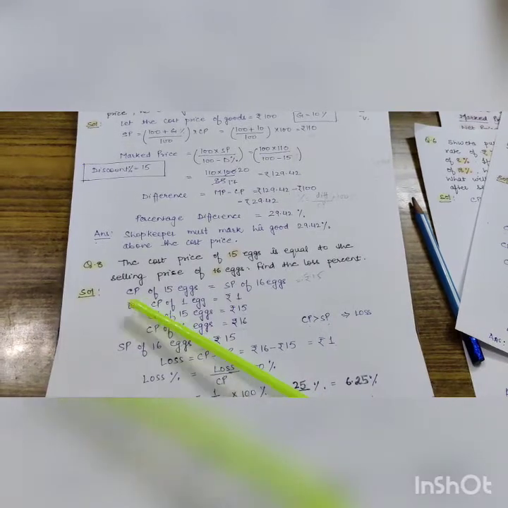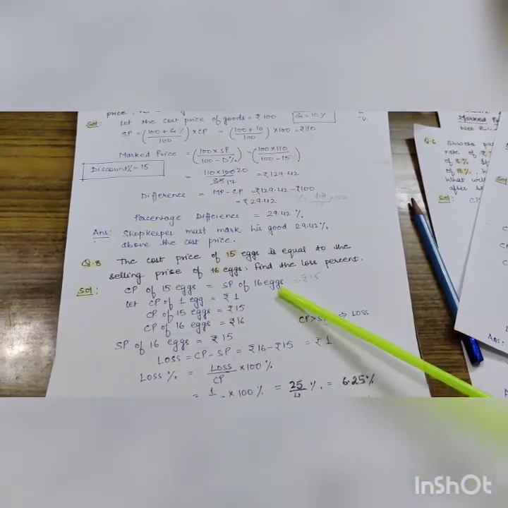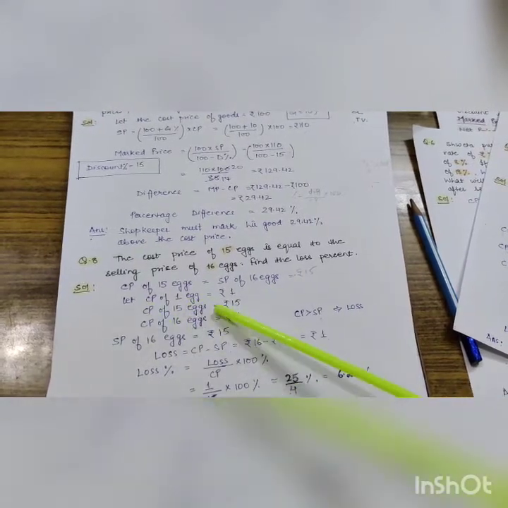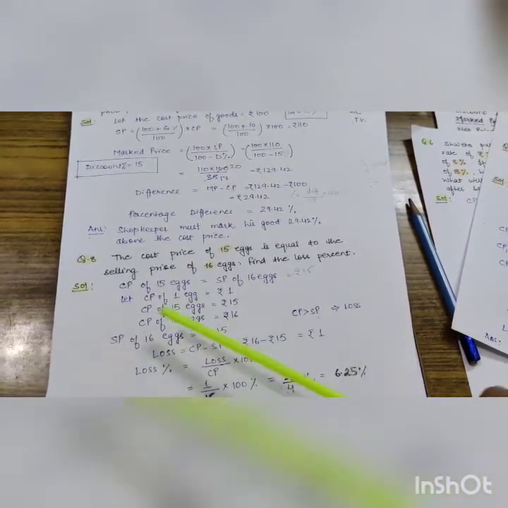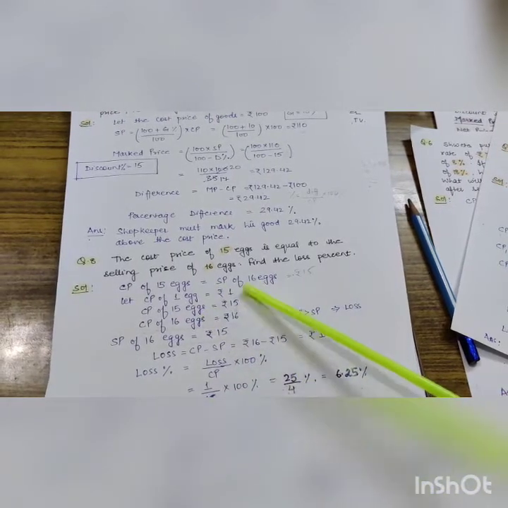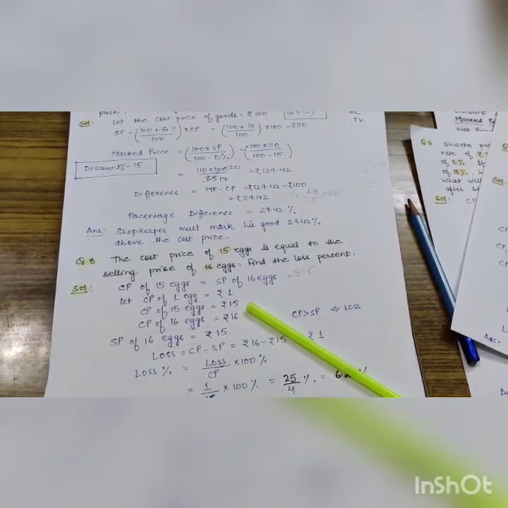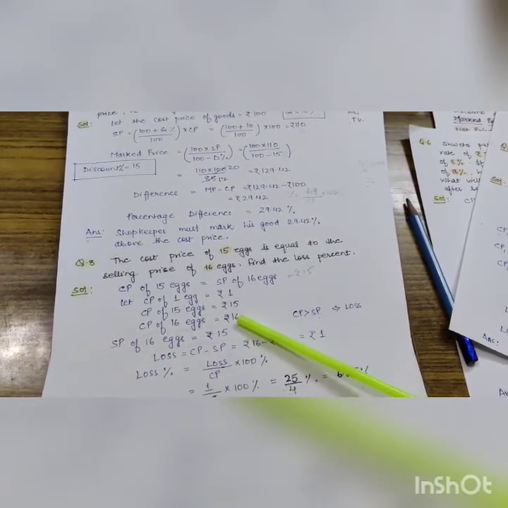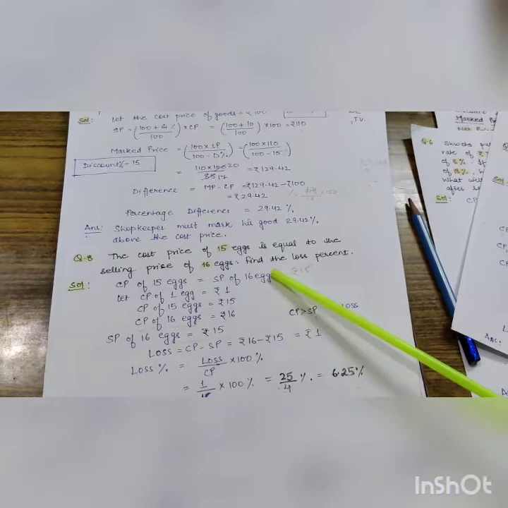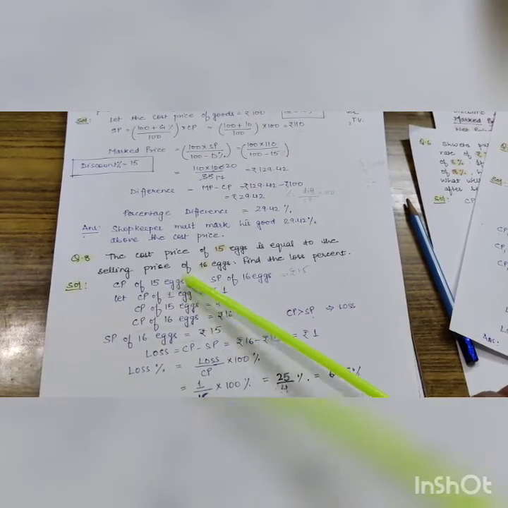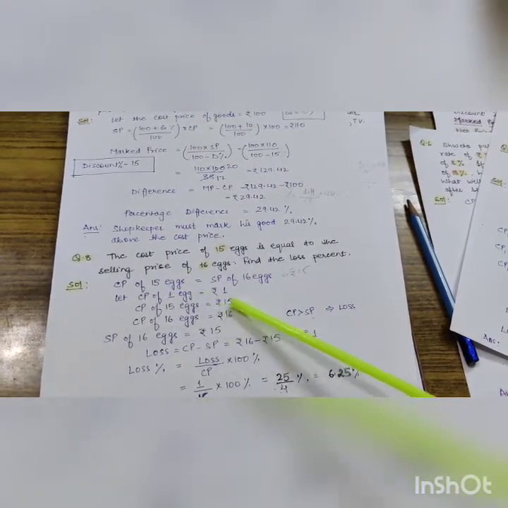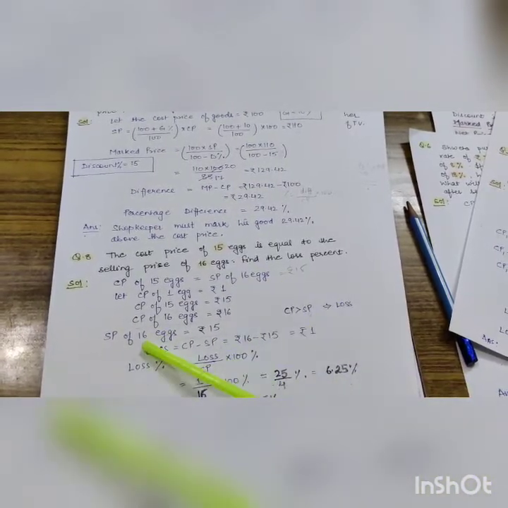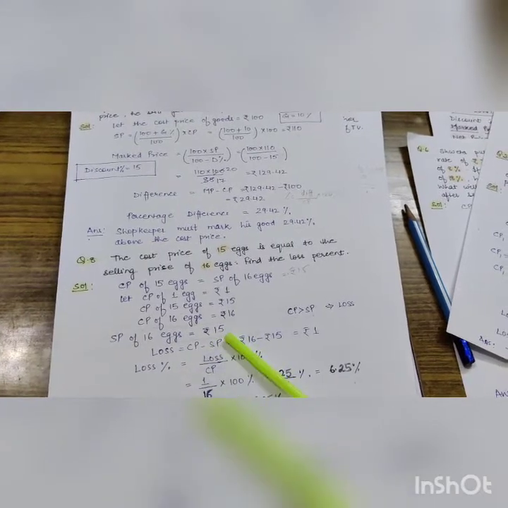So what is given to us? The SP of 16 eggs is equal to the CP of 15 eggs. Let the cost price of 1 egg be equal to rupee 1. So the cost price of 15 eggs is equal to 1 into 15, that is rupees 15. Now the cost price of 16 eggs is 1 into 16, that is rupees 16. Now SP of 16 eggs is equal to CP of 15 eggs, but the CP of 15 eggs is rupees 15. So SP of 16 eggs is equal to 15 rupees.